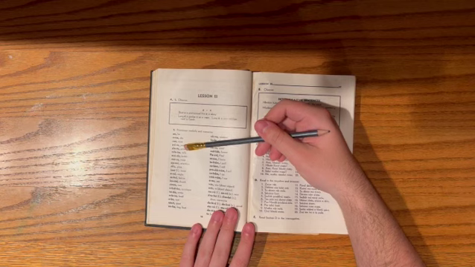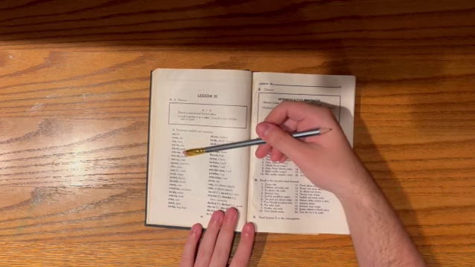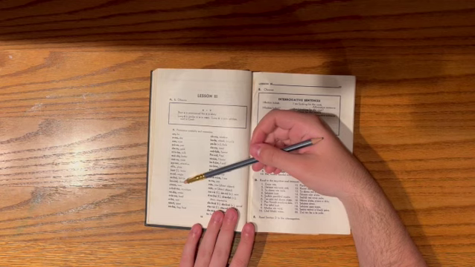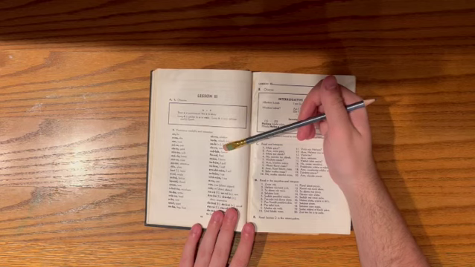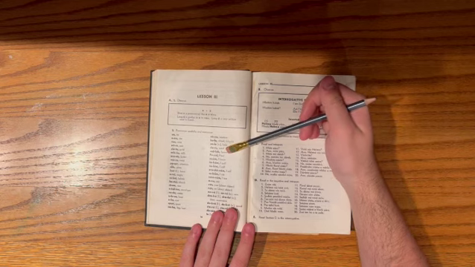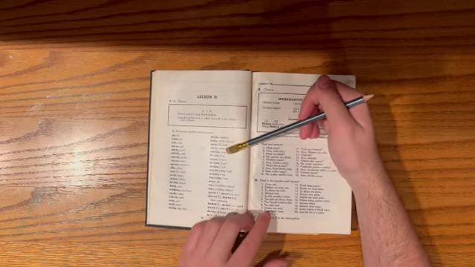Zlato, gold. Máslo, butter. Kostel, church. Slovo, word. Sedlák, a farmer.